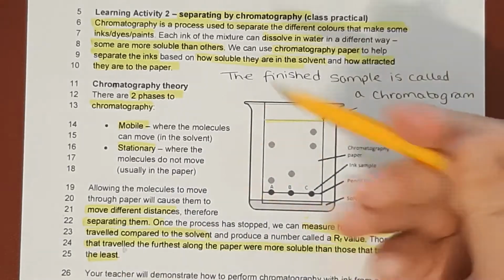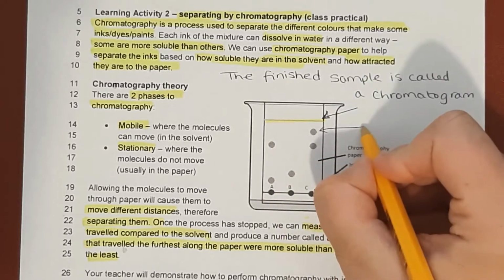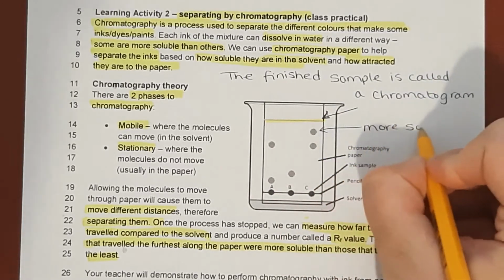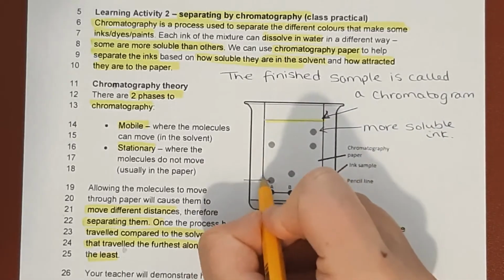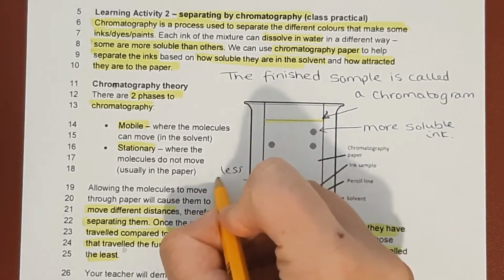So we're going to label this more soluble because it travelled further. And this is less soluble ink.